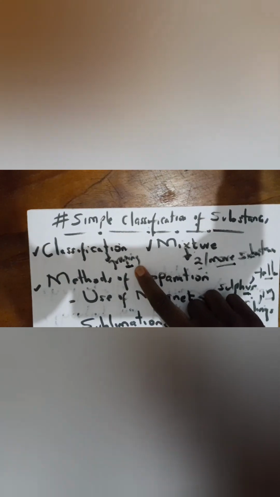In the last class, we looked at classification. We said that it's a grouping, a mixture, two or more substances mixed together. Now, methods of separation: we looked at the use of a magnet, sublimation and its applications, decantation and filtration, and also the residue and the filtrate. We tackled it. If you had not gotten this, I urge you to go back to the previous class so that you may get whatever we discussed.